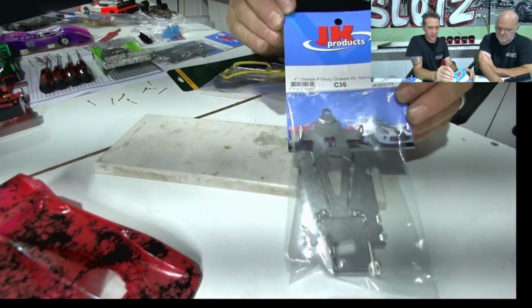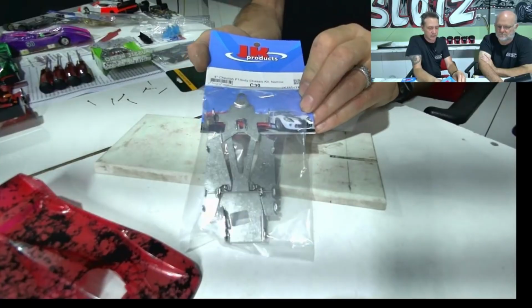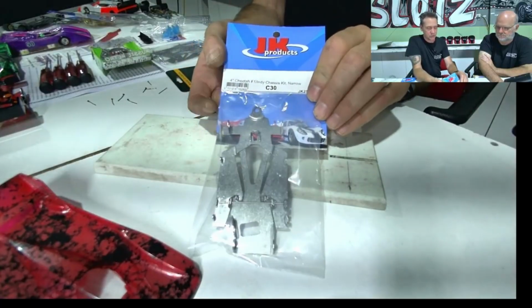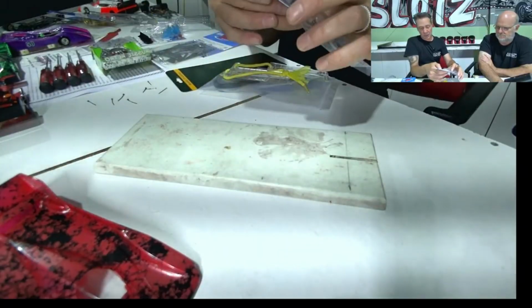chassis for the Indy cars. Oh, let me go there. So yeah, it's a C30. If anyone's wondering what chassis is used on the Indy cars, that's the one. It's a C30.